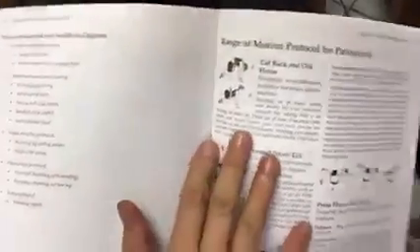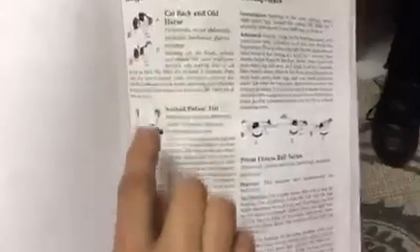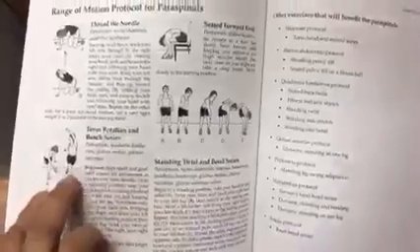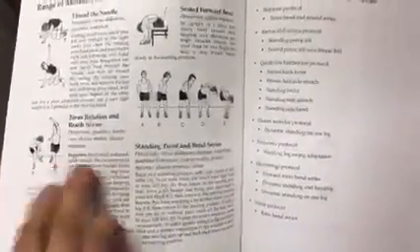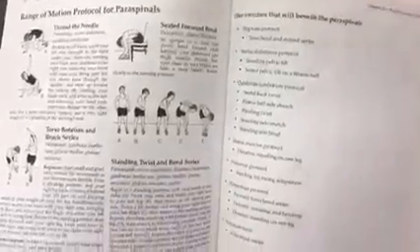The next muscle we're going to look at is the paraspinals, and we could do the cat back and the old horse for the paraspinals, seated or on all fours. We can do the superwoman or superman exercise, on the ball or not. Then we could also do the thread the needle, the torso rotation and reach series, or the standing bend series.